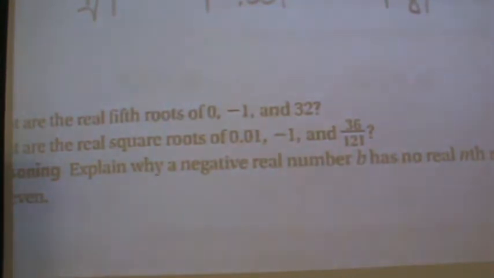Because the index is even. This one she said you can't do. She's correct. But what's the reason? Because it's the 4th root and it's not an odd number. The index is even and the radicand is a negative number. You can't think of 4 numbers that are the same that are going to give you a negative number. You can't do it.